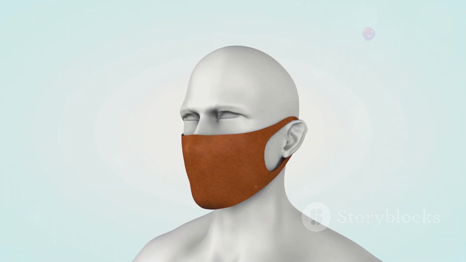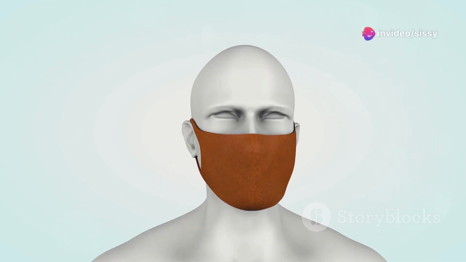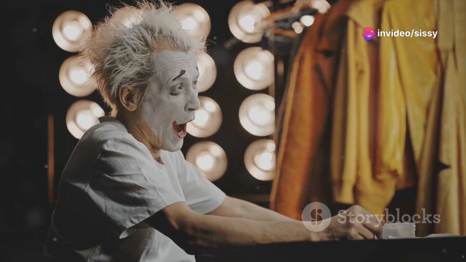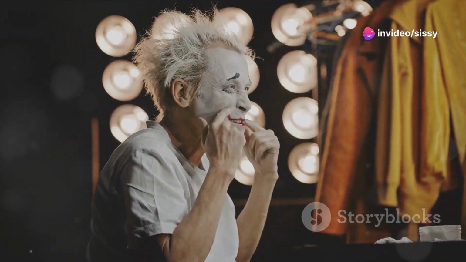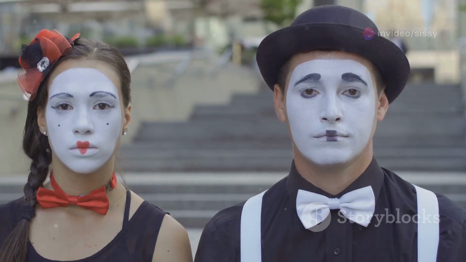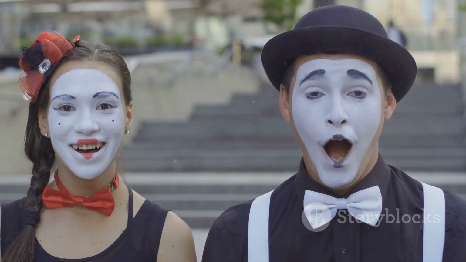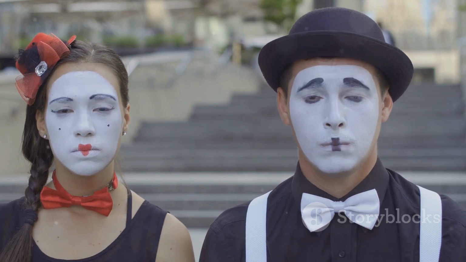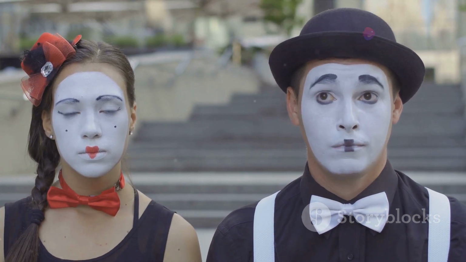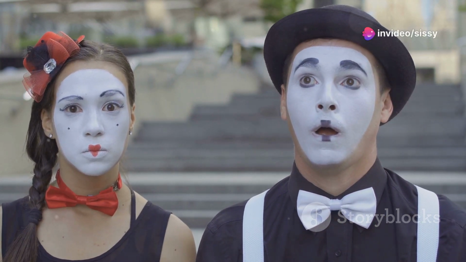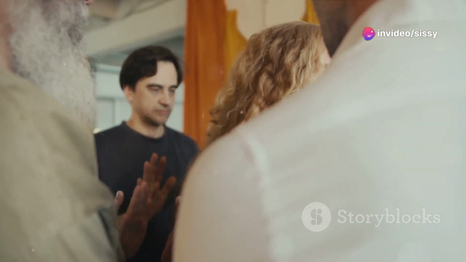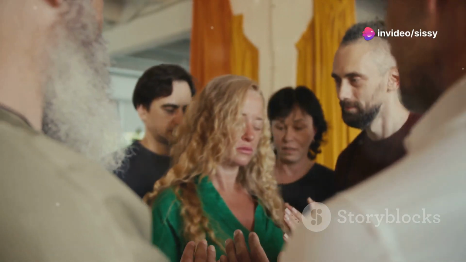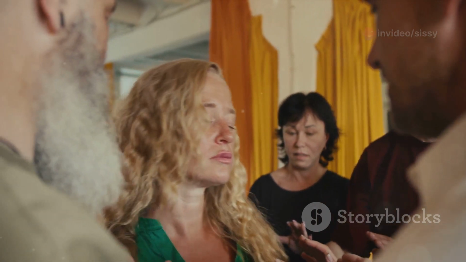On the other hand, the false self is a kind of protective facade. This is the self that we present to the world to meet societal expectations and norms. It's the polite smile when someone tells a bad joke, the feigned interest in a dull conversation, or the forced cheerfulness in a room full of strangers. In essence, the false self is a survival mechanism, a way to fit in and avoid conflict or rejection.